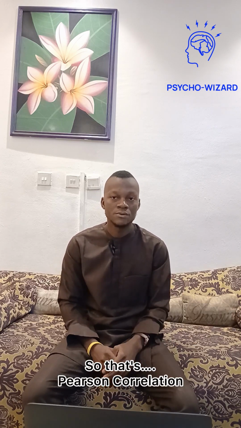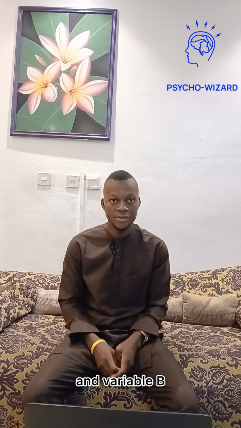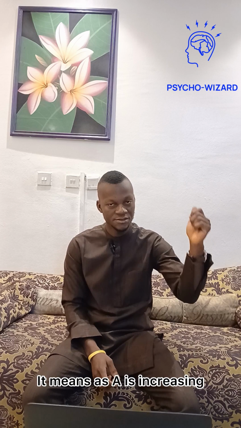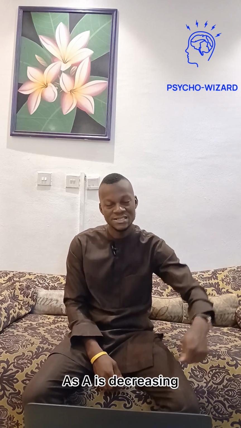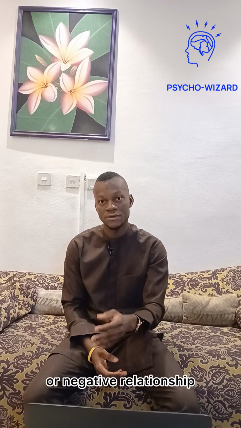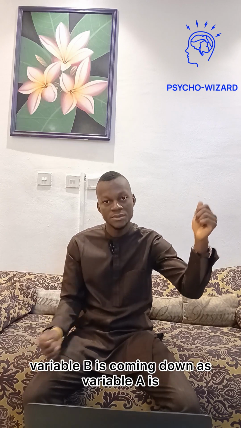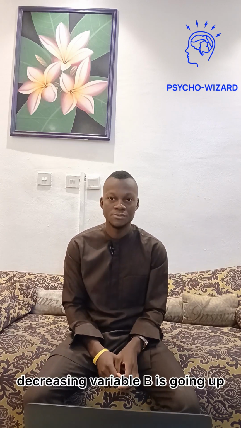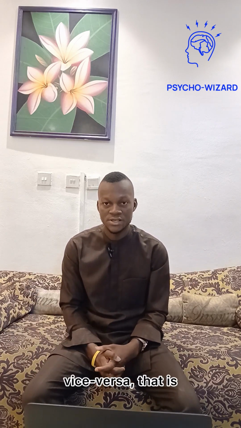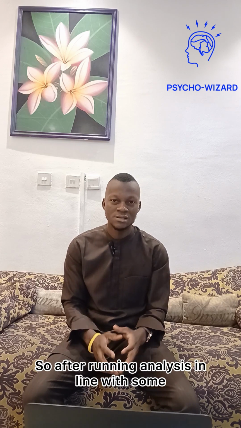So if you have a positive relationship between variable A and variable B, it means as A is increasing, B is increasing; as A is decreasing, B is decreasing. On the flip side, we have negative association or negative relationship, which states that as variable A is increasing, variable B is coming down, and as variable A is decreasing, variable B is going up, vice versa. That's Pearson correlation.